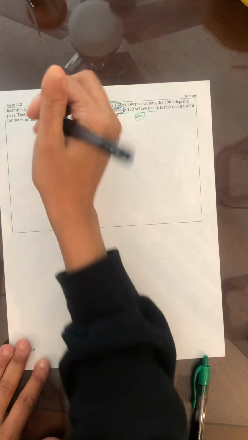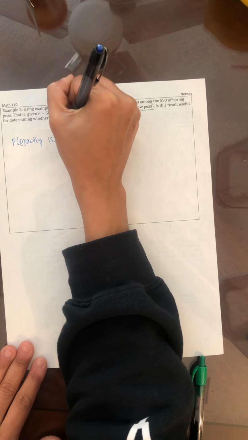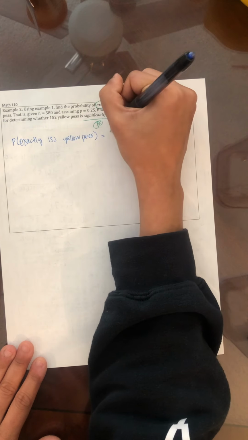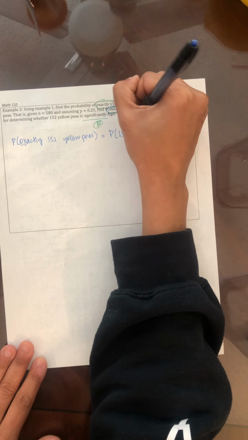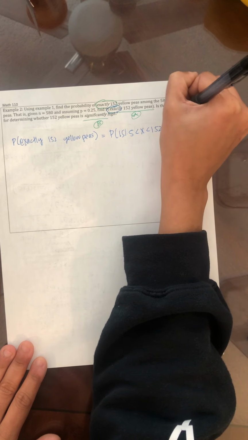Exactly is the last one. So I'm going to write it out first. So the probability of exactly 152 yellow peas. Now, if you look at the wording chart, that's going to be 151.5 is less than x, which is less than 152.5. And that's essentially how I got that.